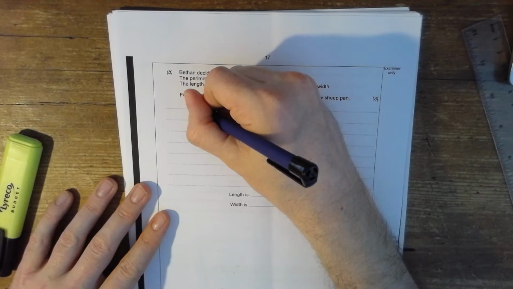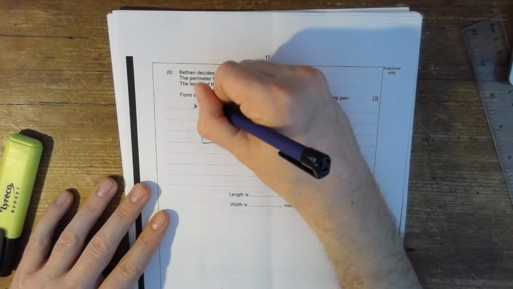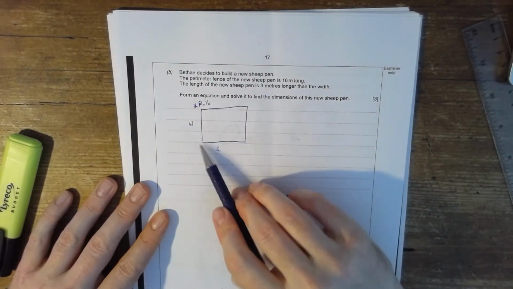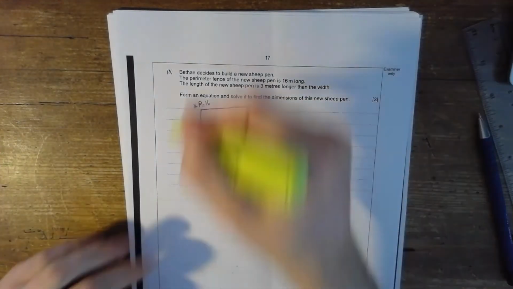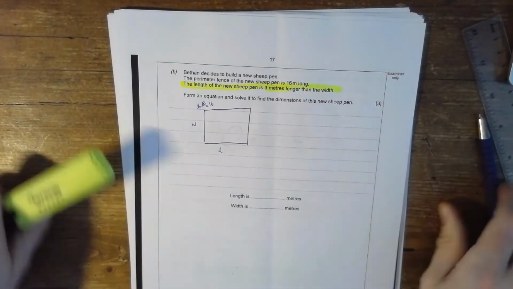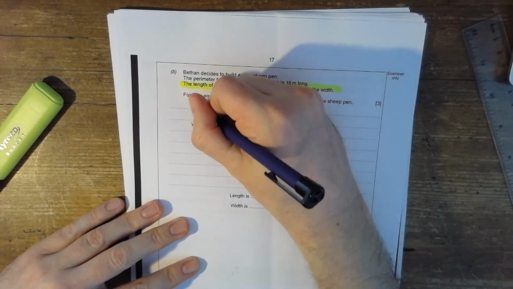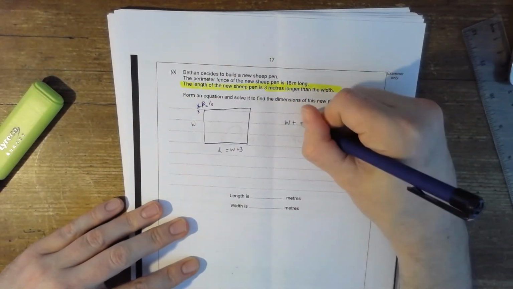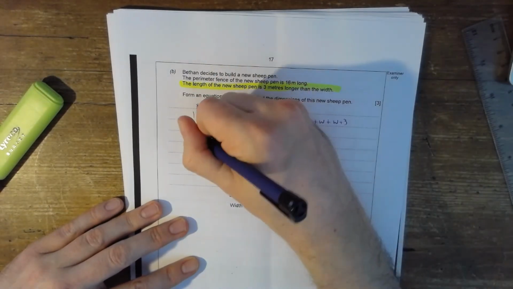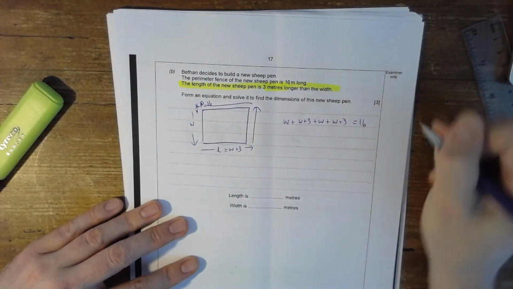So we know that the full distance around, the perimeter, is equal to 16. This is the width, this is the length. Now, they're 2 different letters, which can be too hard to solve at the moment, but it's this key fact here. The length is longer than the width by 3 metres. So I can say that L is equal to the width plus 3. So the distance around here is going to be W plus 3 plus W plus W plus 3. That would be coming here, then going across here, up here, back to the 16. So I can say that's equal to 16.